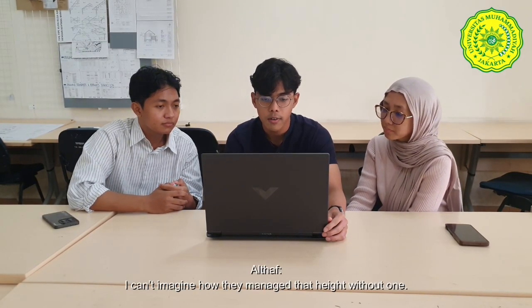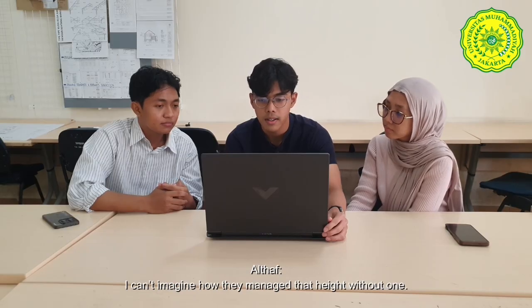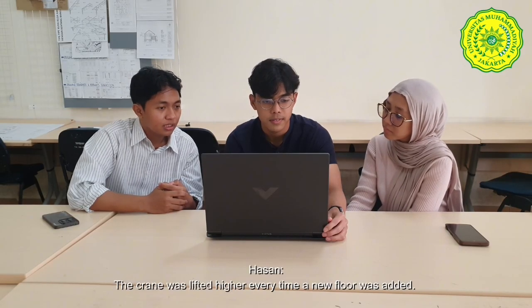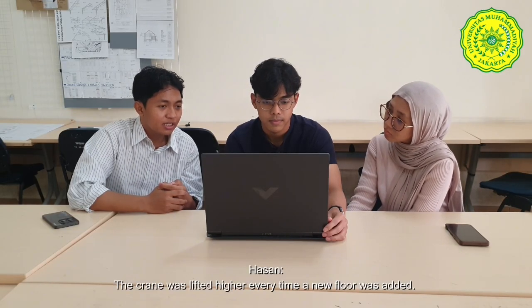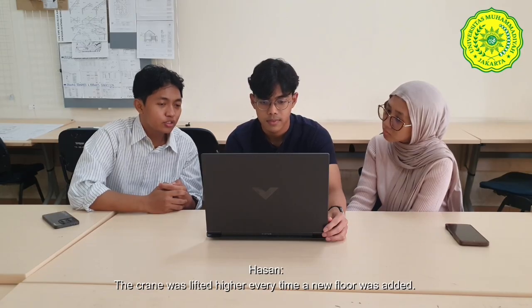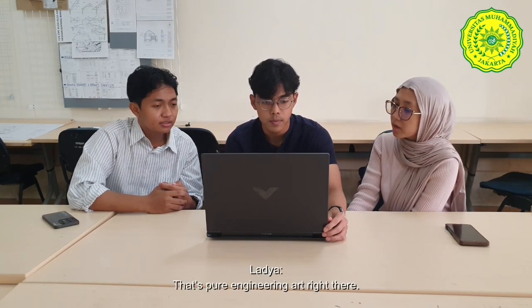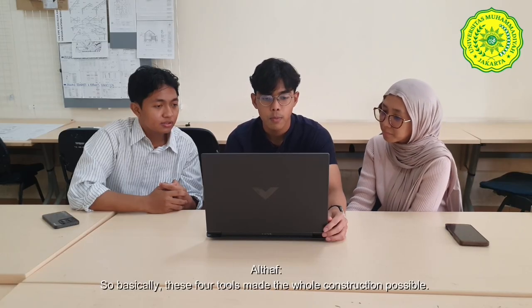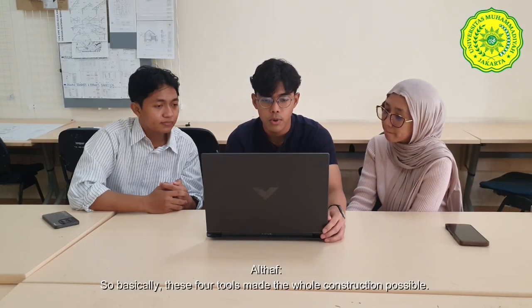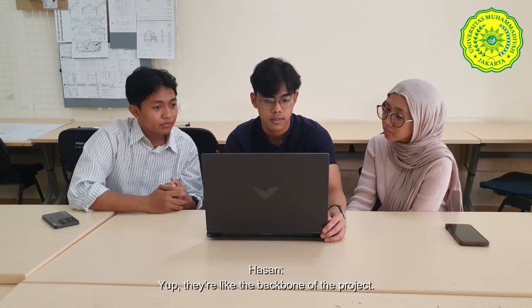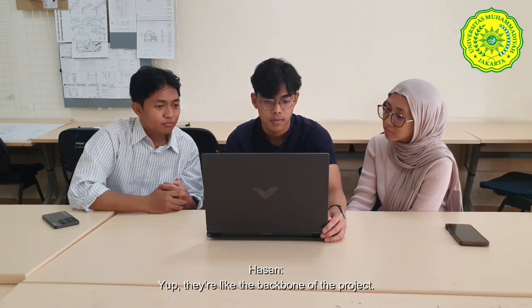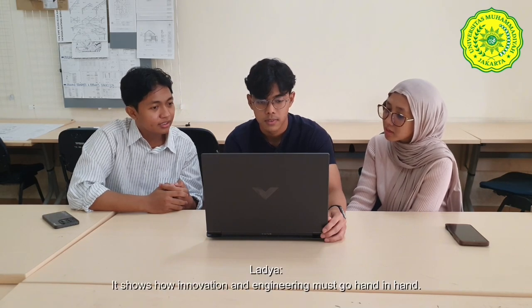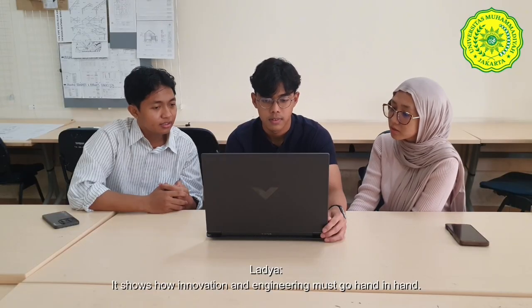I can't imagine how they managed the height without one. The crane was lifted up every time a floor was added. That's pure engineering art right there. So basically, these four tools made the whole construction possible. Yeah, they are like the backbone of the project. It shows how innovation and engineering must go hand in hand.